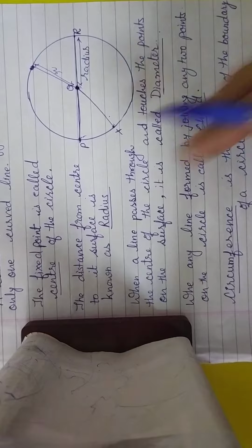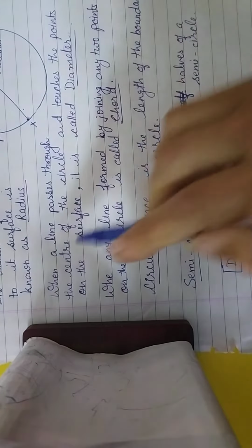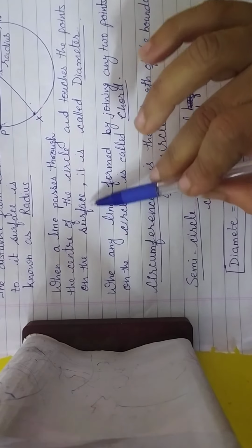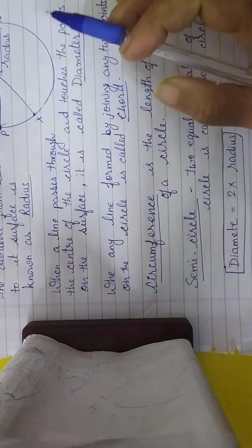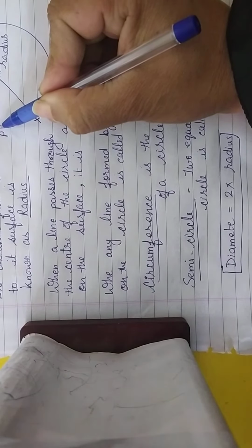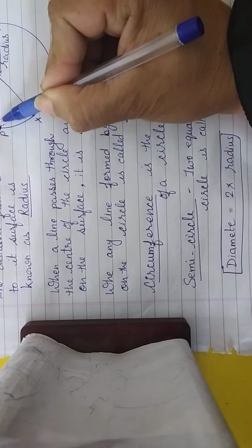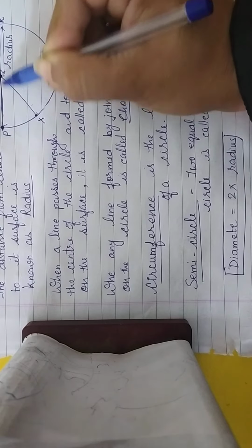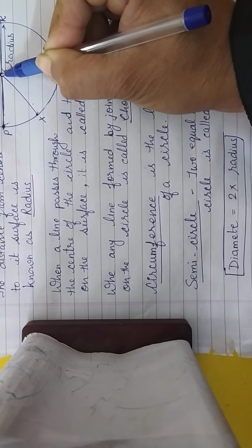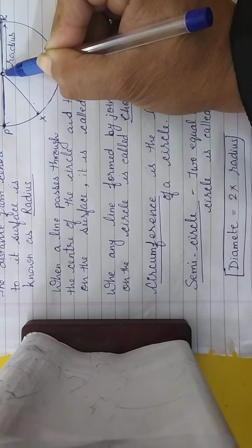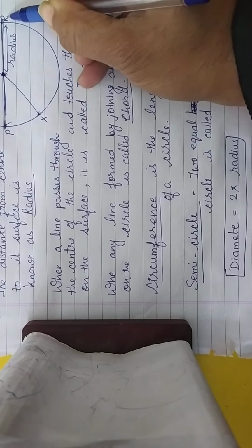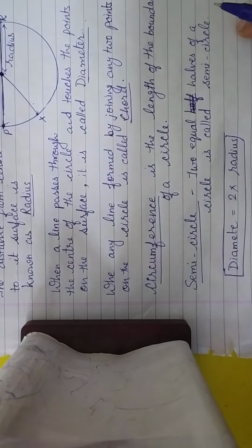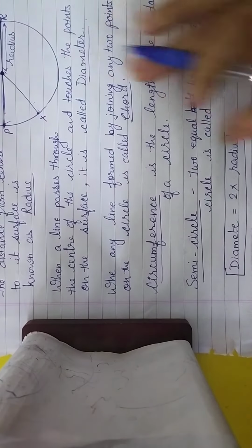Now the next thing is, what is diameter? When a line passes through the center of the circle and touches the points on the surface, it is called diameter. Like here, if I draw a line PR, and this PR is passing through the center of the circle, so this line PR is known as the diameter of this circle.